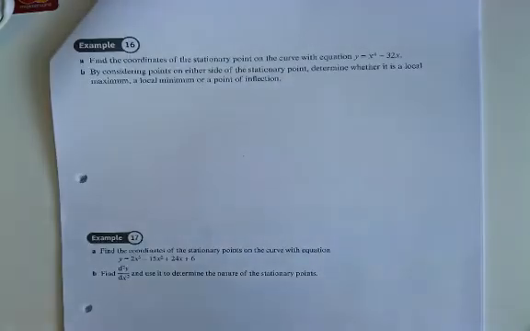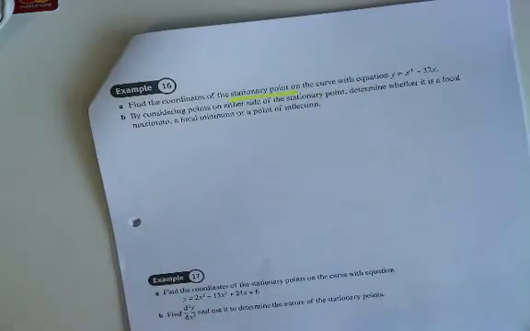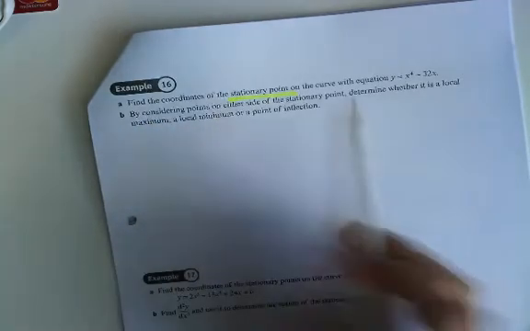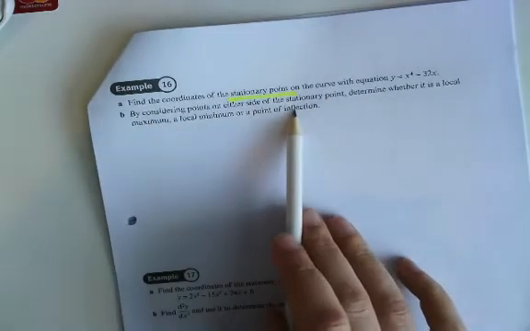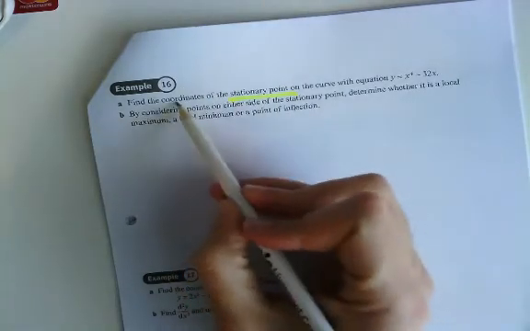So over here, example 16: find the coordinates of the stationary point on the curve with equation y equals x to the 4 minus 32x. And then part B, by considering points on either side of the stationary point, determine whether it's a maximum or minimum or point of inflection. I'll come to that part in a second.